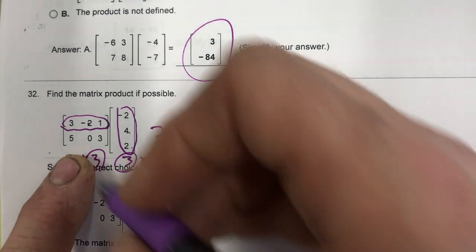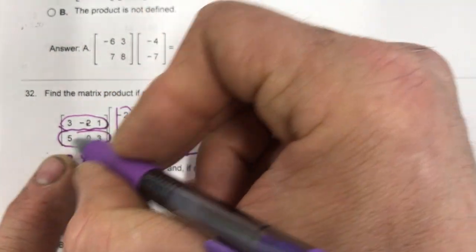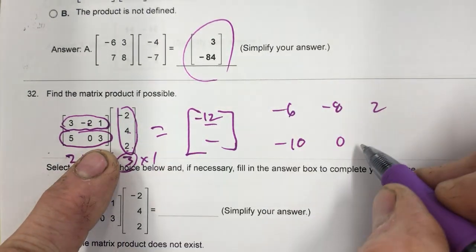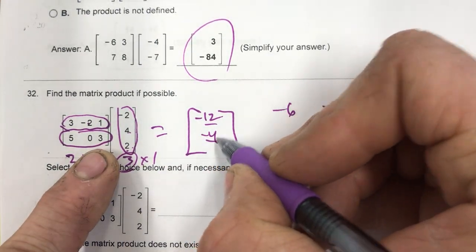Now I go to the next row. I'm going to do this row times a column. So 5 times -2 is -10. 0 times 4 is 0. 3 times 2 is 6. And I add these, I get -4.